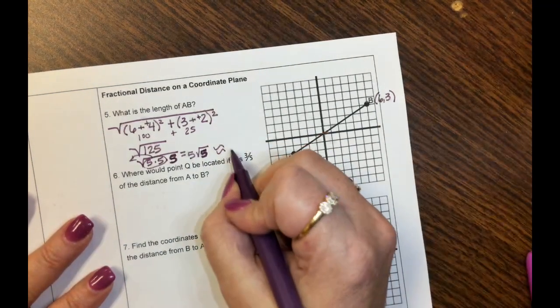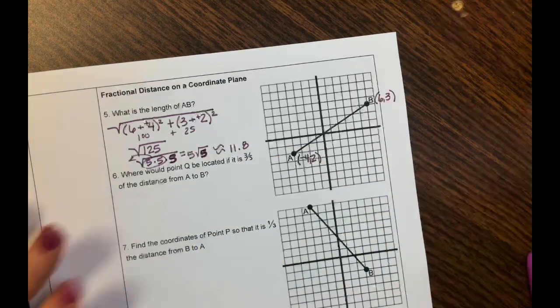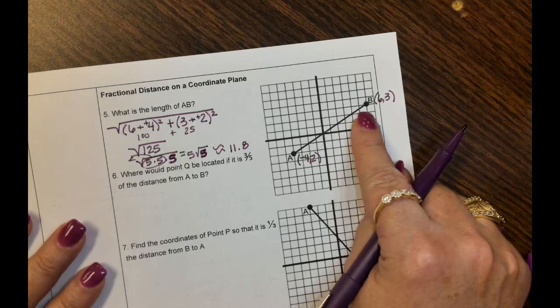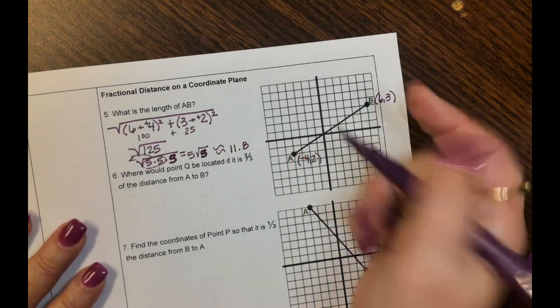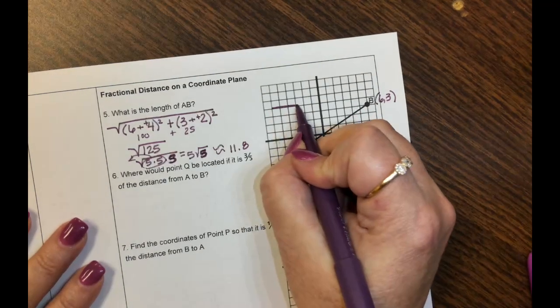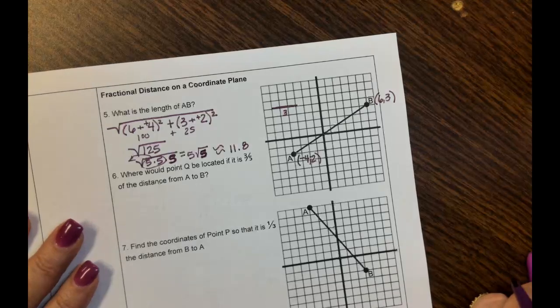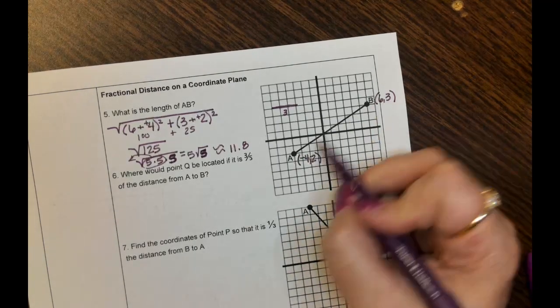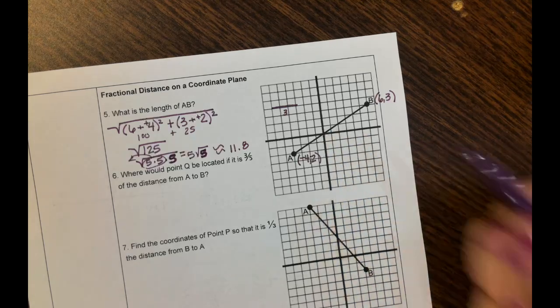That is approximately 11.2. So that's how long it is from here to here. Because when it's on a diagonal, we can't count it. I can count, say for instance, just a side note, like I know that that's 3, right? Because it's horizontal, I can count it. But I can't count when I'm on the diagonal. I don't know where 1 is.